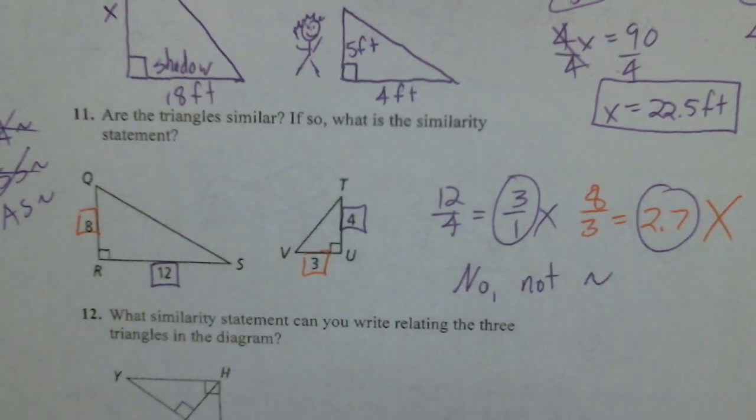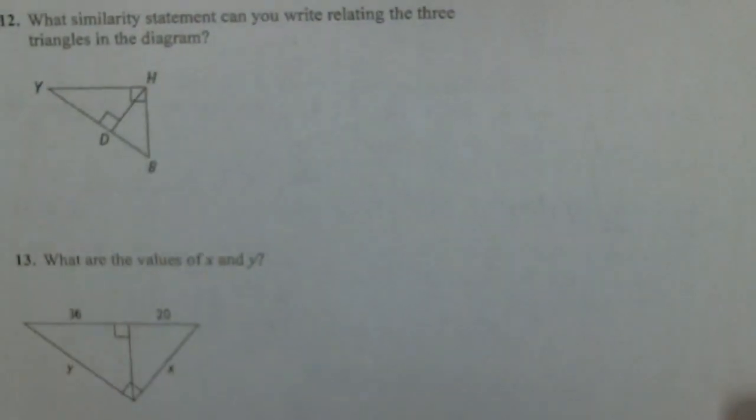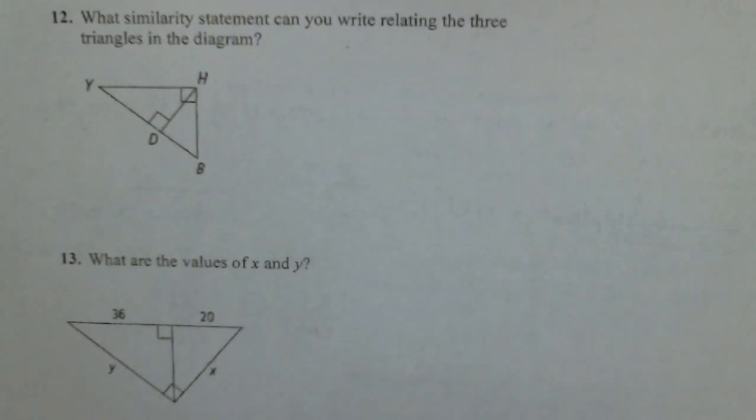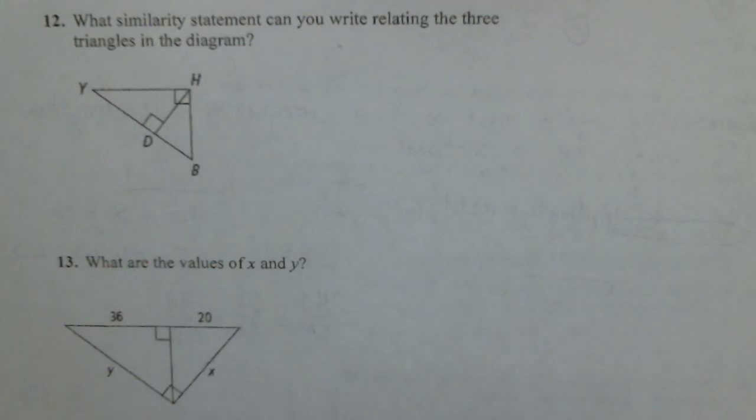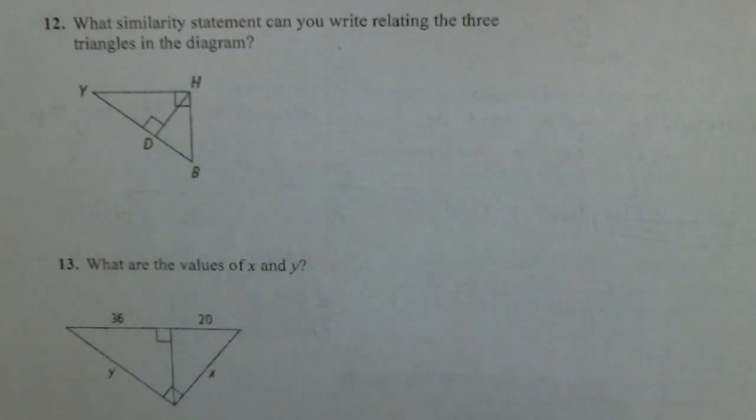Okay, number 12. These are the tricky ones. Similarity in right triangles. Okay, so it's asking us to write the similarity statement for all three of these triangles. So here's where we're going to use Papa, Mama, Baby. I'm going to do Papa triangle in purple.